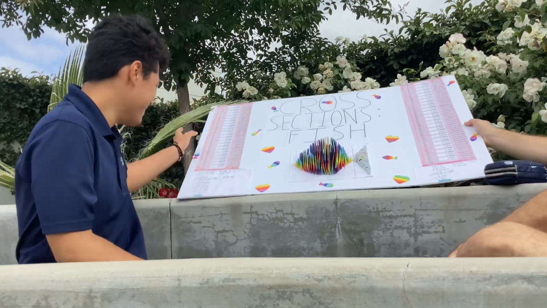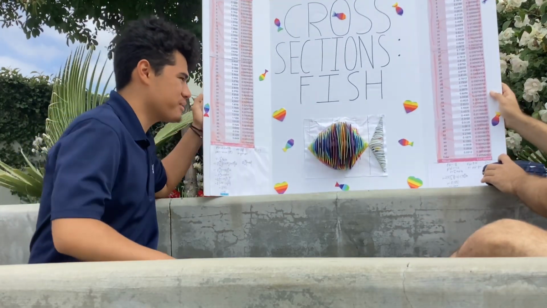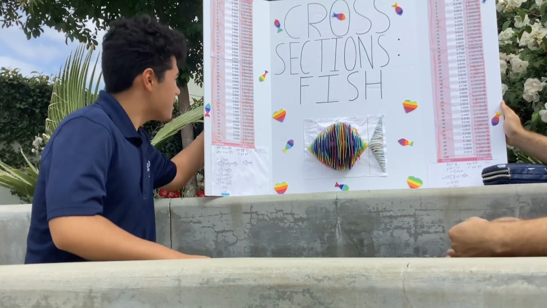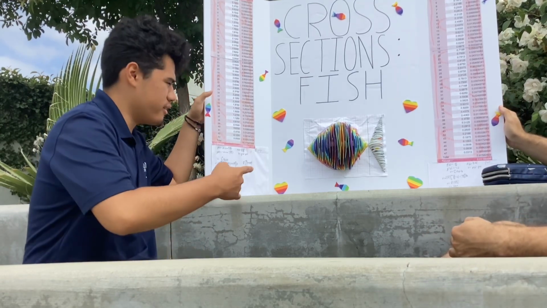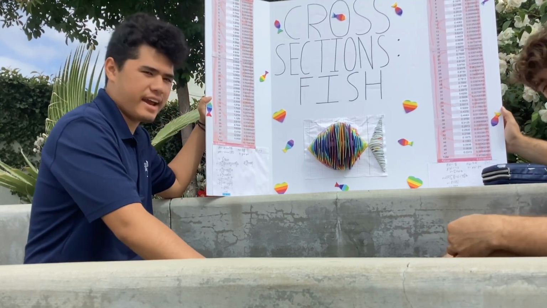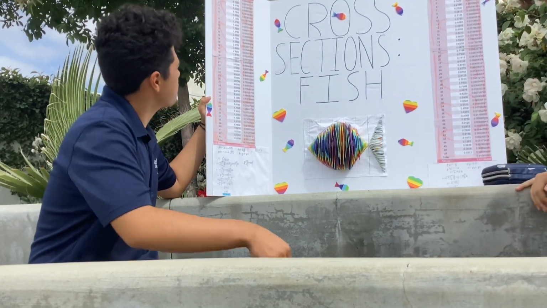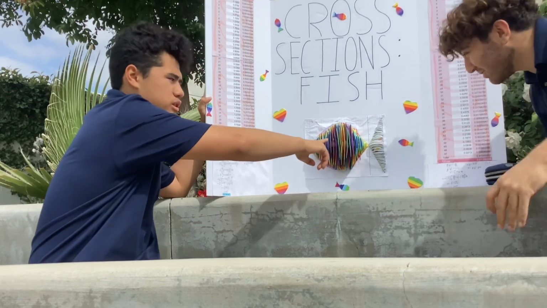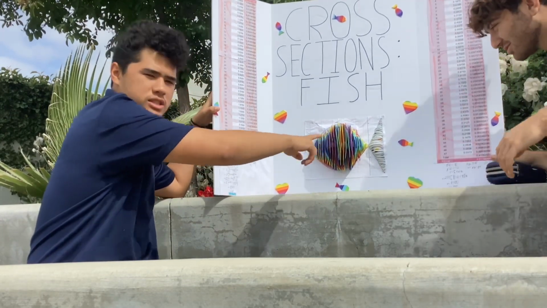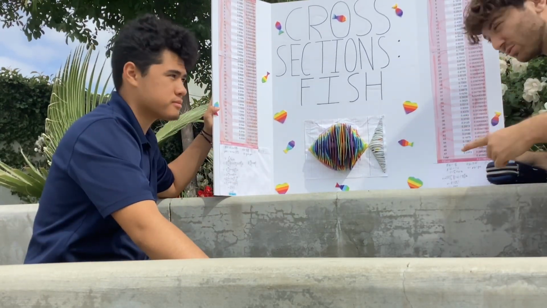Oh man. Let's just hold it with our phone. Alright, we are back. And for our fish, we used 90 slices to create the entire fish. We used 43 for the body and 47 for the tail. That's 90 total.